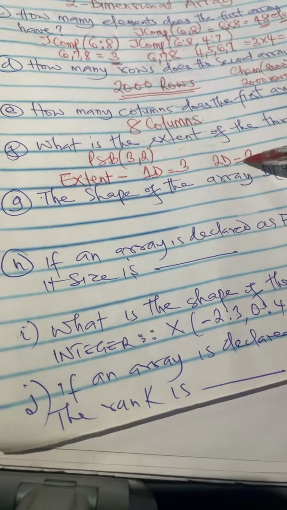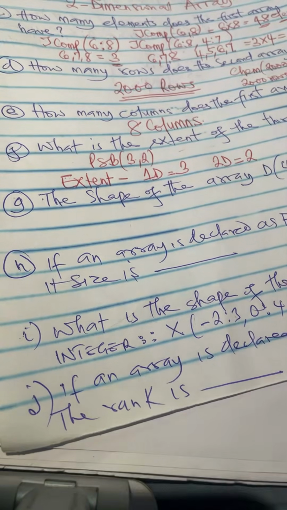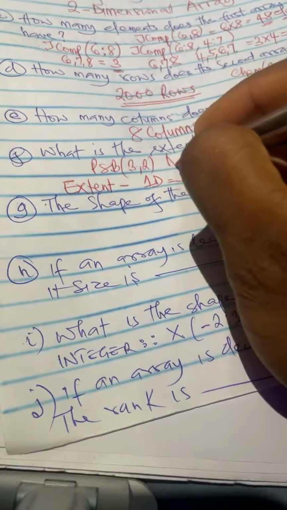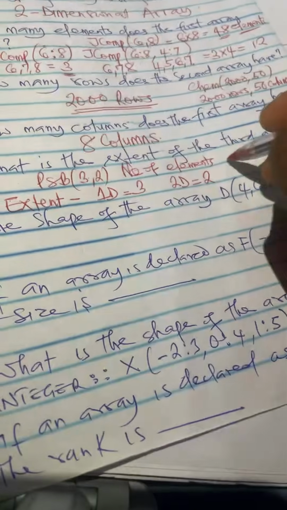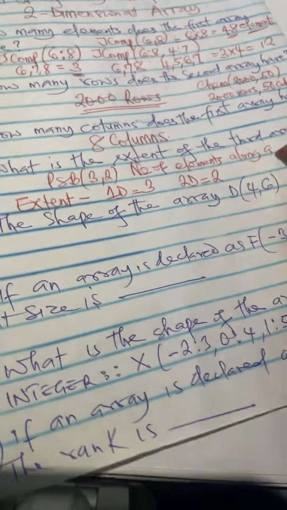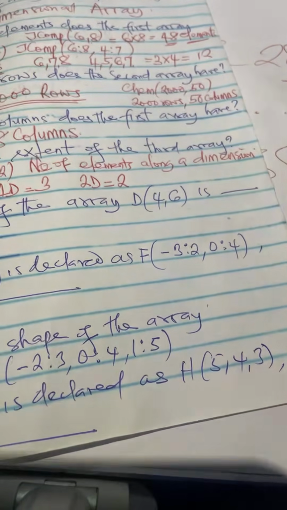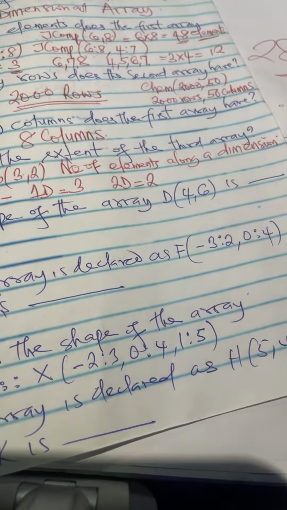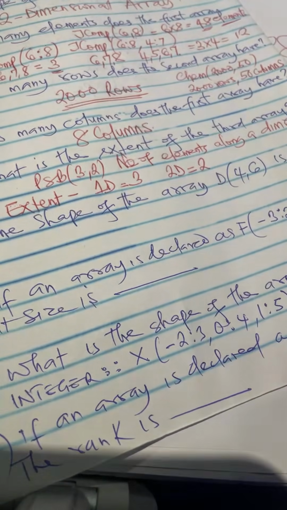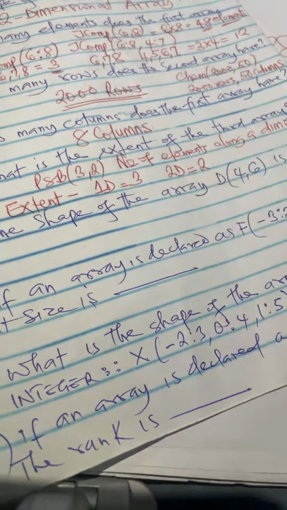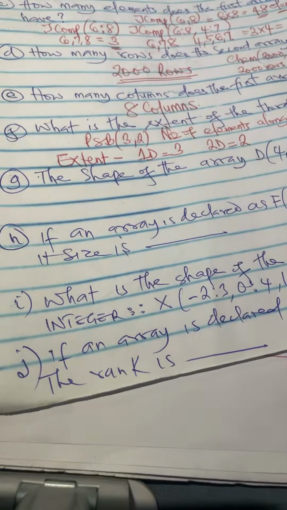So don't forget, an extent is the total number of elements along a dimension, but size can be for one dimension, two dimension, three dimension, and all of that. All right, so that is it.